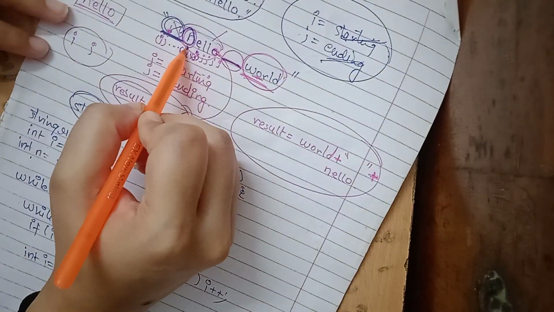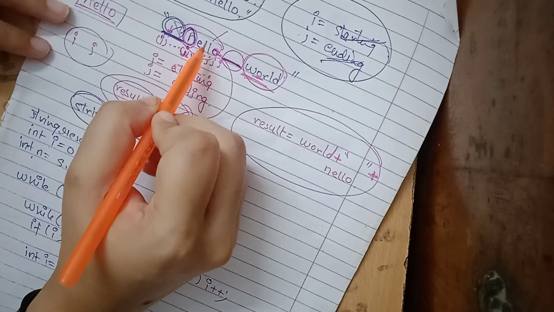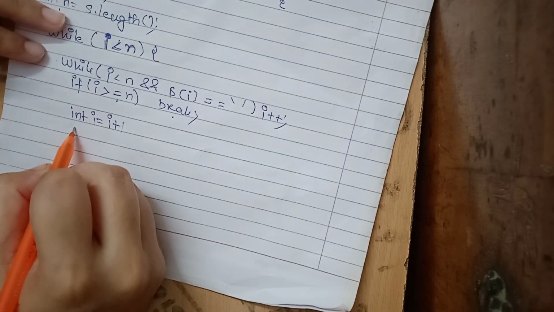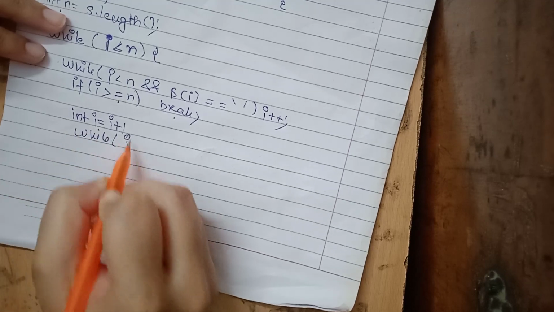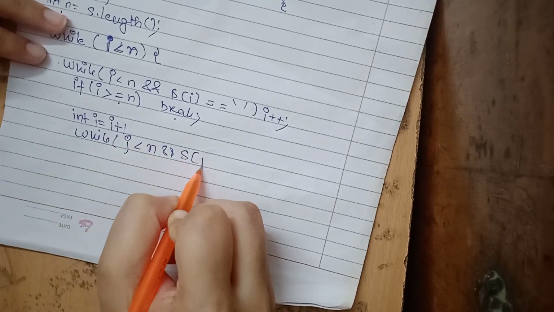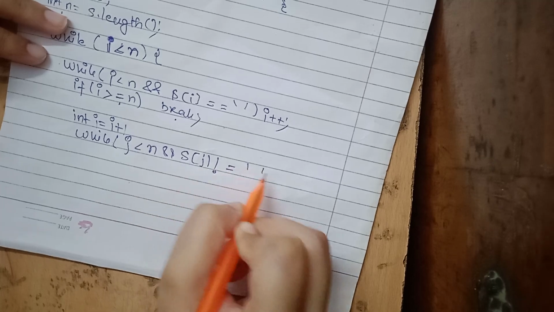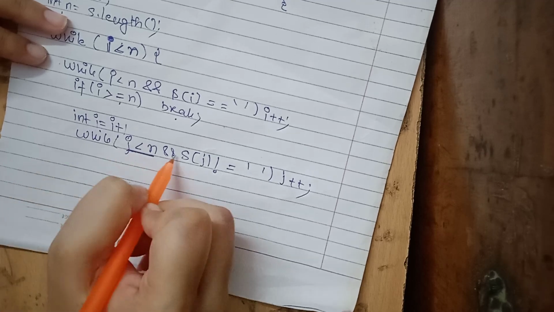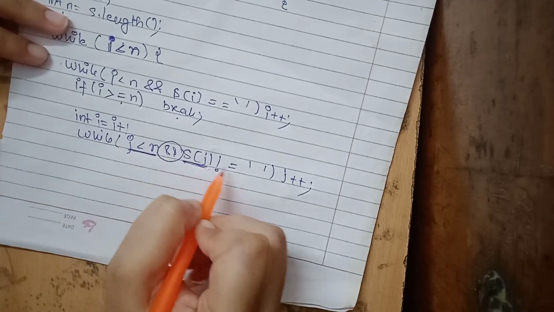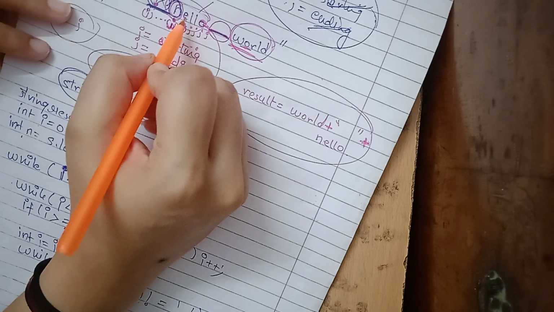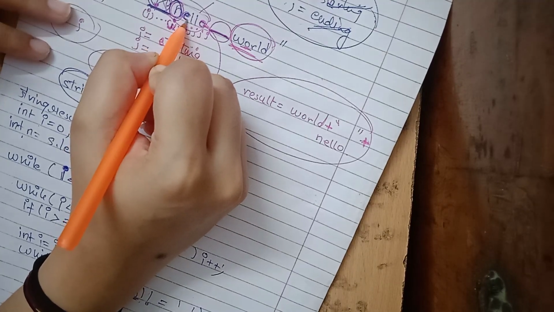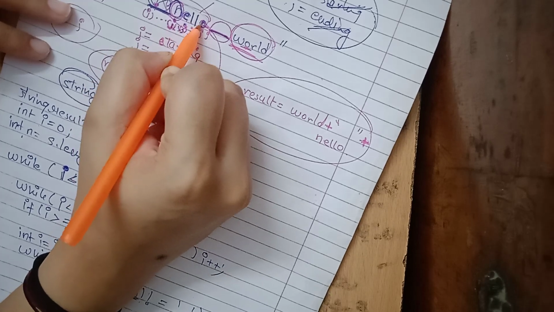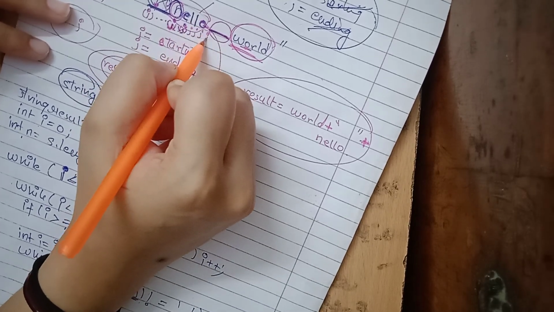So if my i is at h of hello, then my j will be located at e. Now I have to move my j till the last. So loop while j is smaller than n and s of j is not equal to space, with j plus plus. So just move further, this is also not a space, this is also the same, this is also the same. This is the space, you have to stop here.